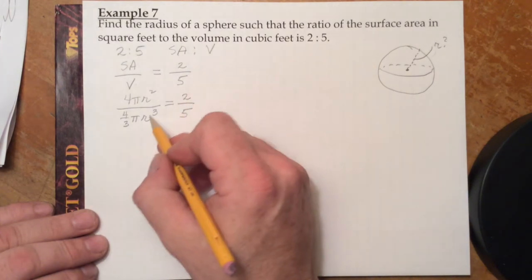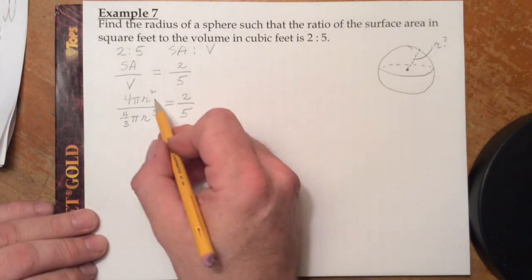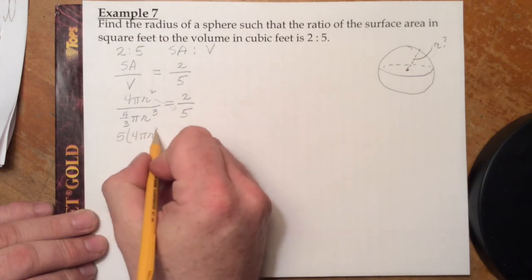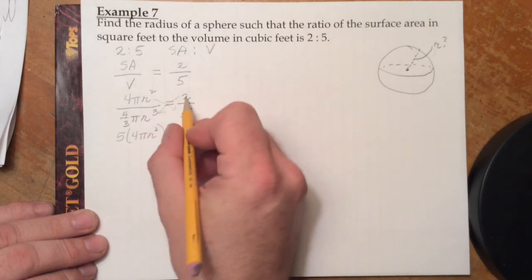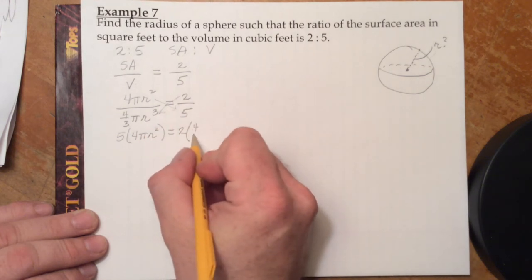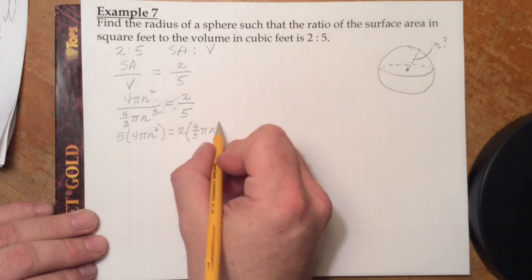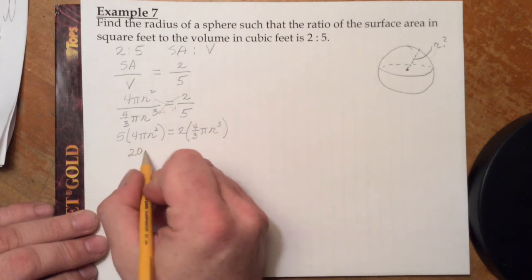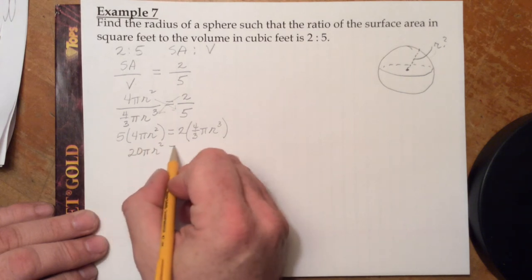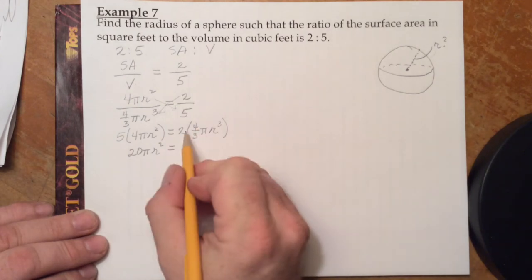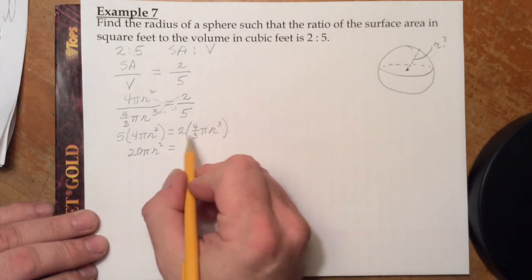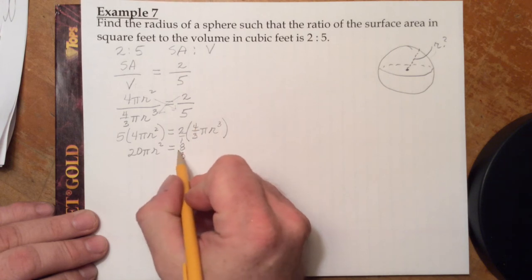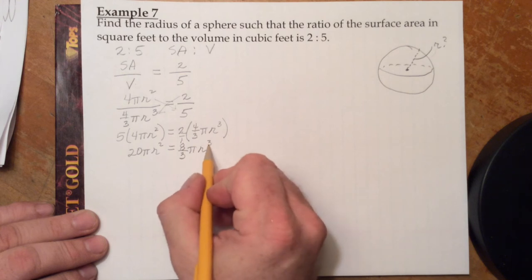In any proportion we can cross multiply, so we do that next. Going this way, we have 5 times 4 pi r squared equals, going this way, we have 2 times 4/3 pi r cubed. Multiplying these two together, we get 20 pi r squared. On the right side, when we multiply, the 2 and the 3 won't divide out, so 2 times 4 is 8. 1 times 3 is 3, so we get 8/3 pi r cubed.